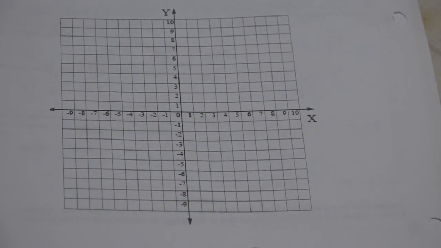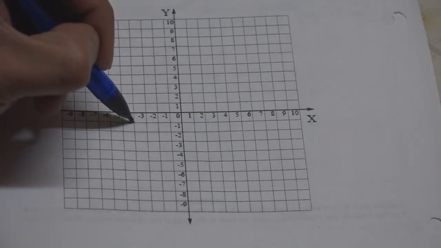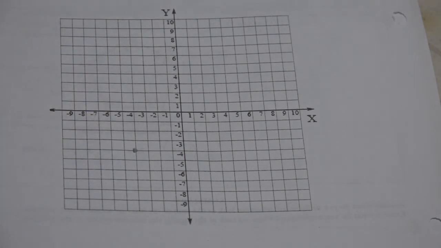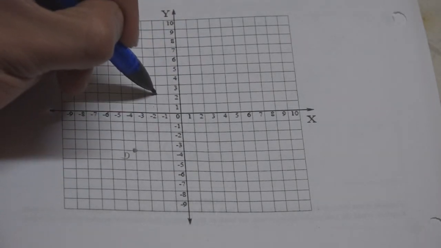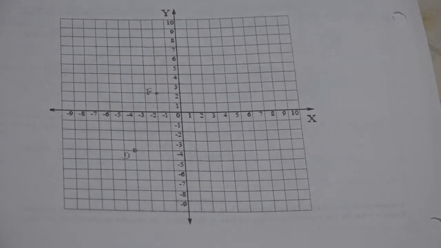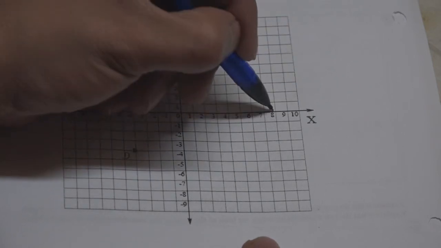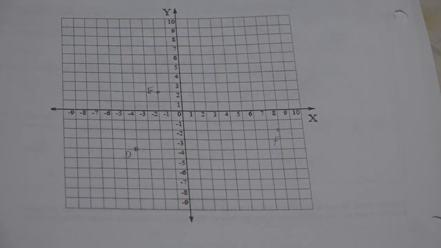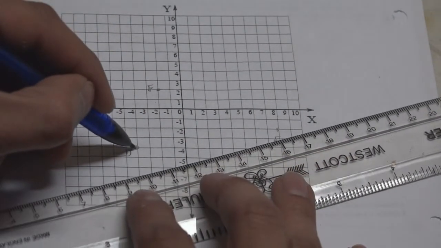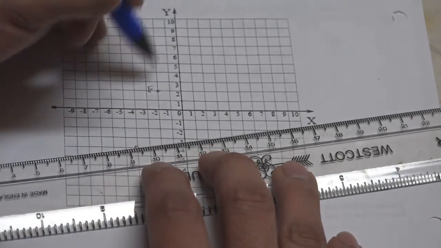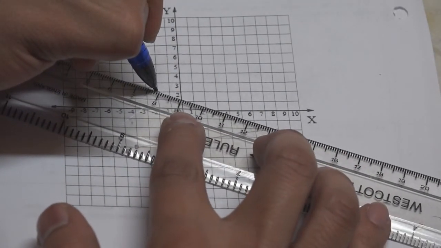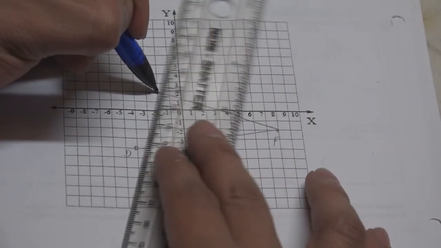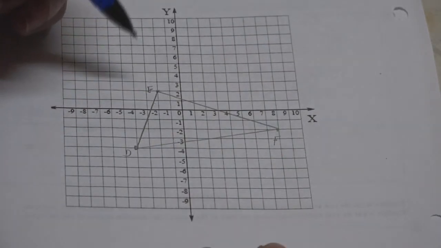So let's see now. D is -4, -4. So -4, 1, 2, 3, 4. So this is my first point right here. Then I'm going to call it D. Then E is -2, 2. So E is -2, 1, 2. This is E. Then we have F. You should be able to plot points faster than this. So F is 8, -2. That's F right here. Okay. If G is the midpoint of EF, okay, so I guess I have to connect this, of course. All right, so right there.